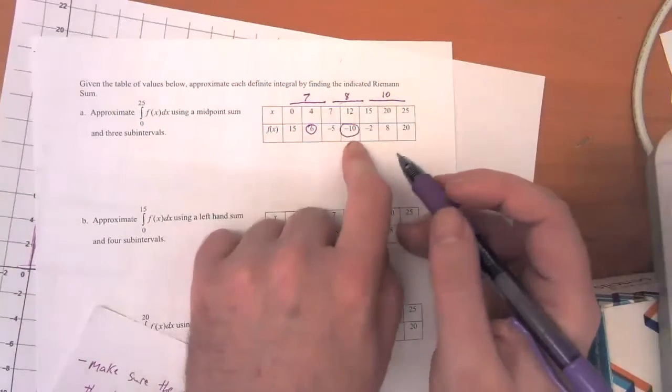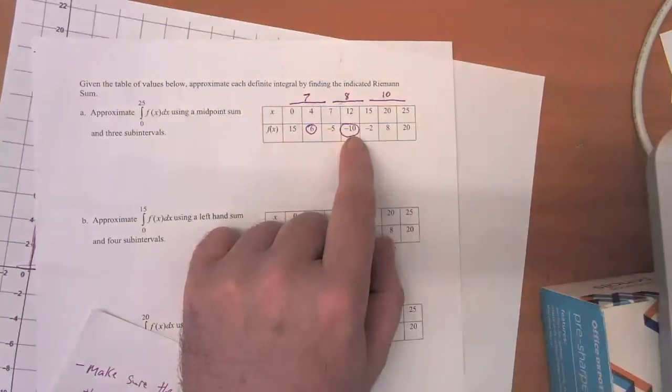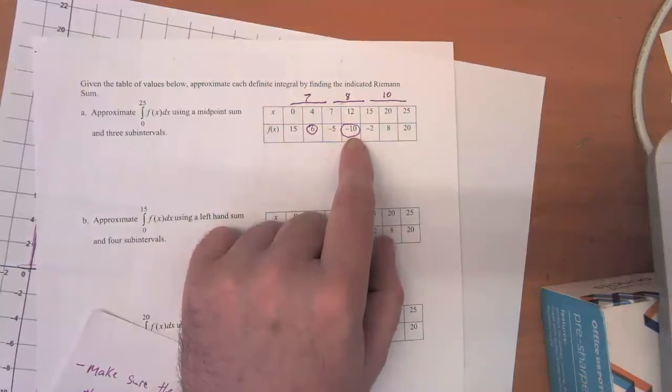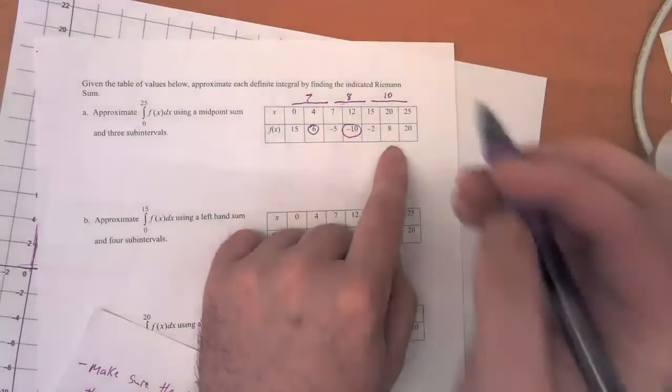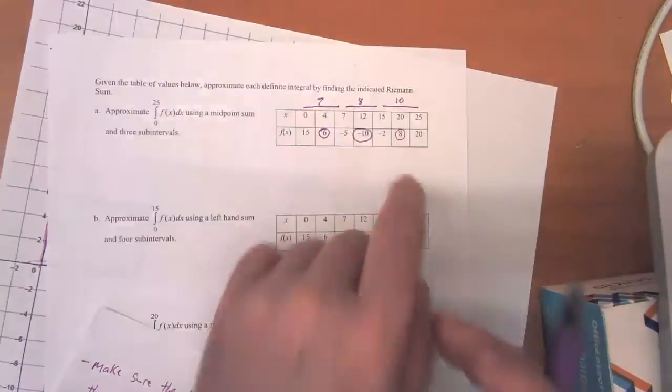Remember, negative heights are something we're not going to worry about too much. In our context, we're going to think about that as the curve being below the x-axis, and we're going to count that as a negative area. And for the last subinterval, we know that f of 20 is equal to 8.